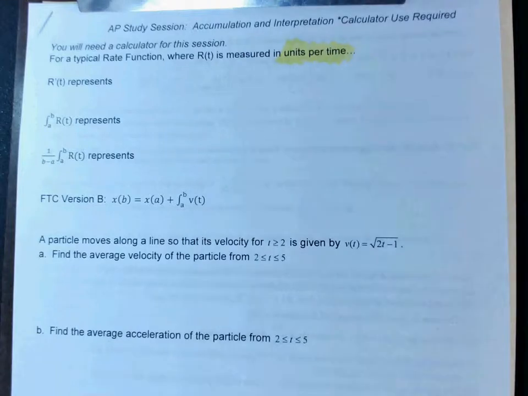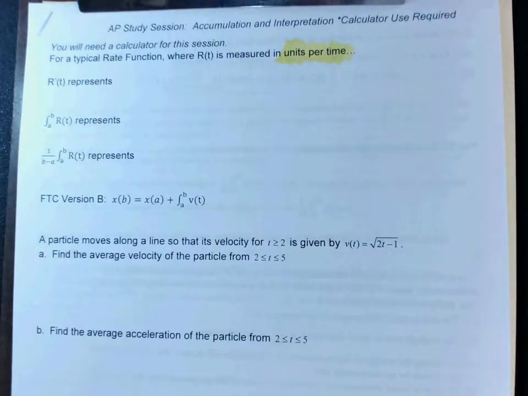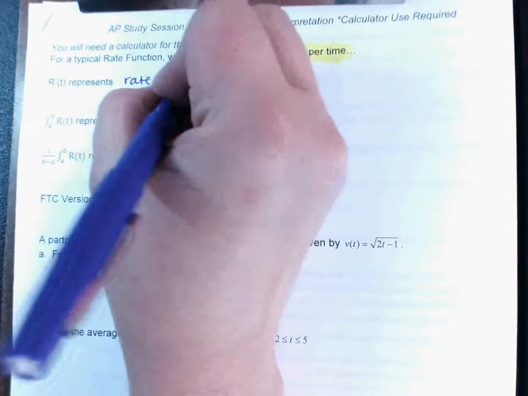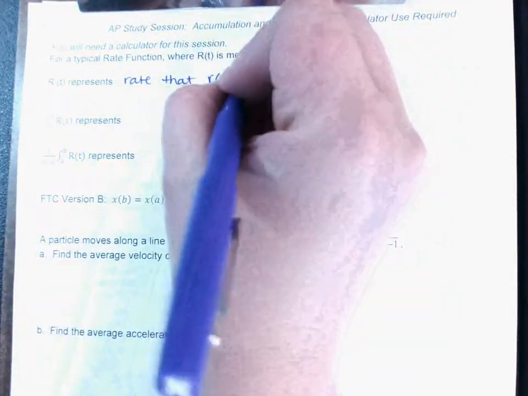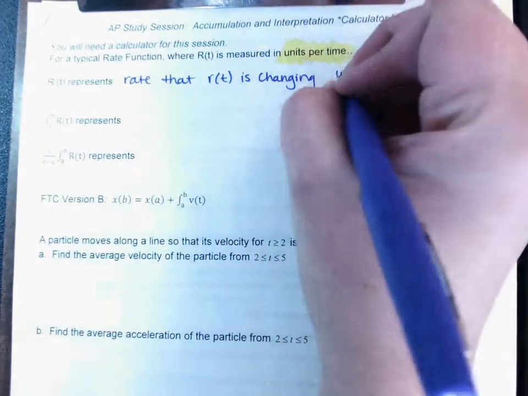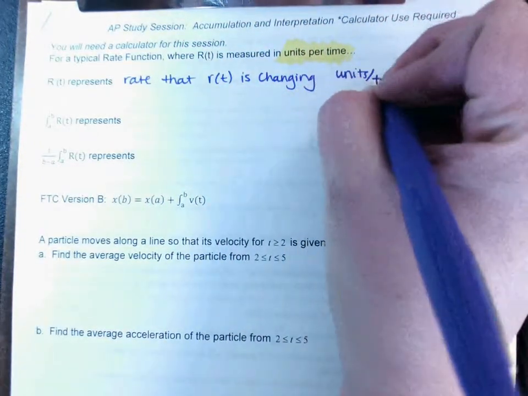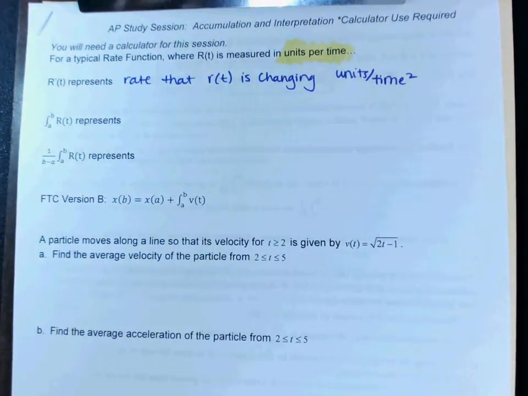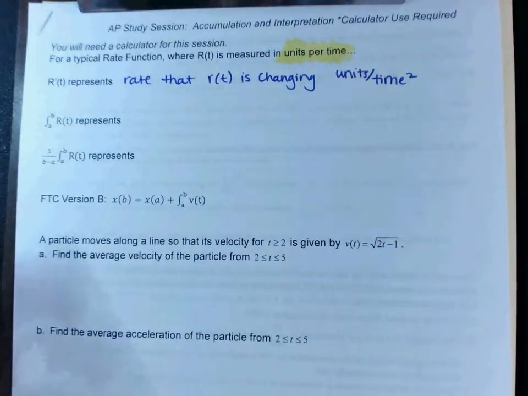Yes, good. So r prime of t is going to represent the rate that r of t is changing, and it would be in units per time squared. So if the original was meters per second, the derivative would be meters per second squared. Okay, now let's do integral a to b.